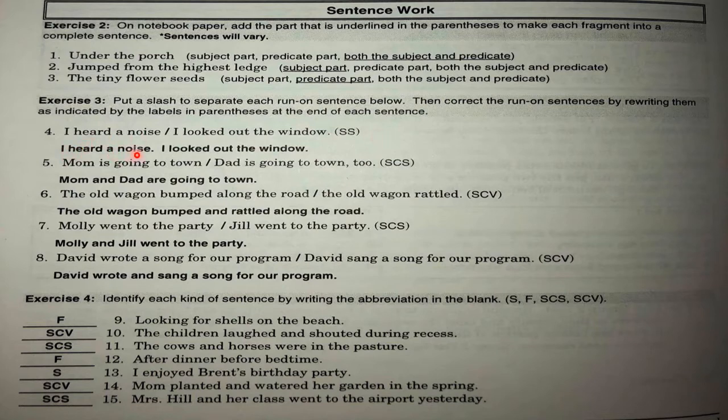I heard a noise, so I'm going to start it with a capital letter and end it with an end mark. That's how I'm going to fix it. I looked out the window, so I'm going to start it with a capital letter and end it with an end mark. This is for the second sentence. After I separate them with the slash, this is how I'm going to fix them. So you have to write this down, okay? Because this is the answer underneath.